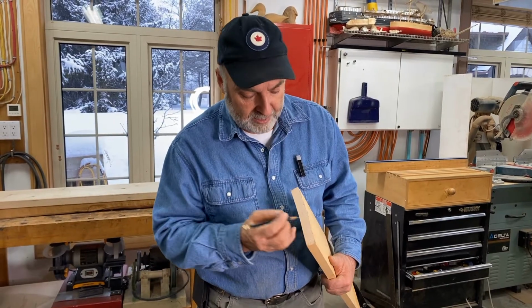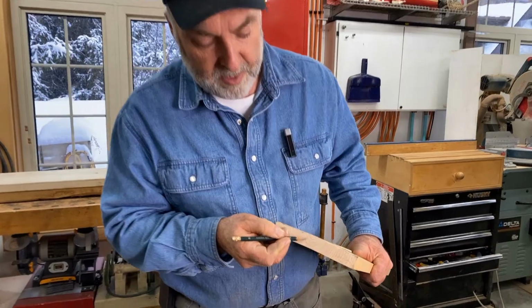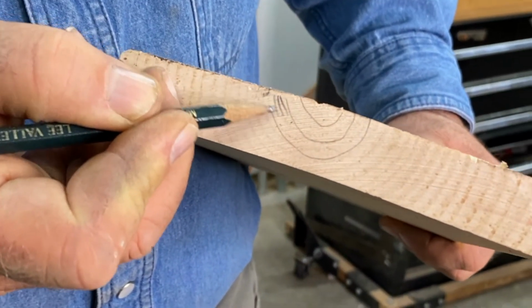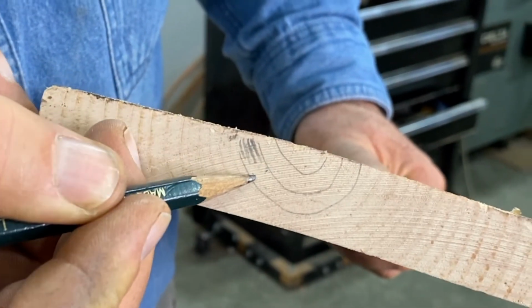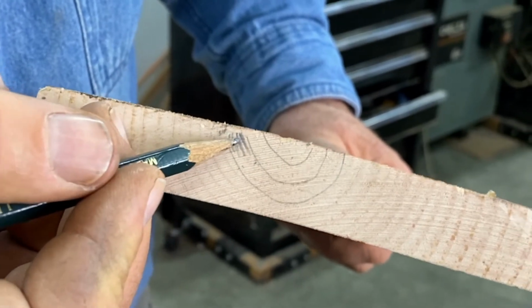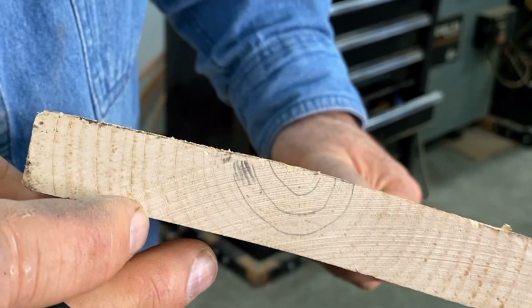If it grows slowly, we could have, in this space here, between these two growth rings, 4, 5, 6 years instead of 1 year. And if we did, it would be harder wood and higher quality, all else being equal.